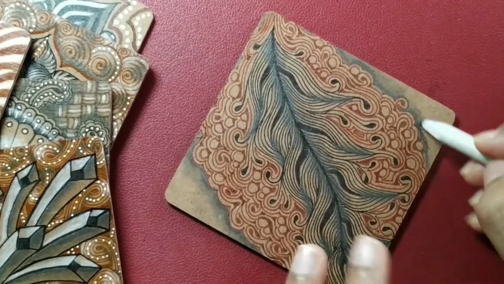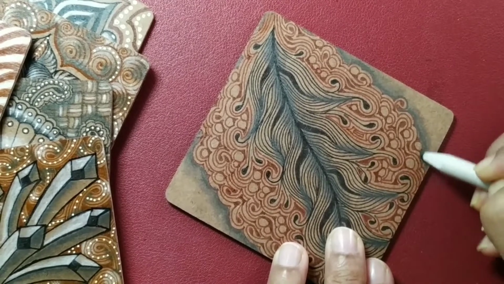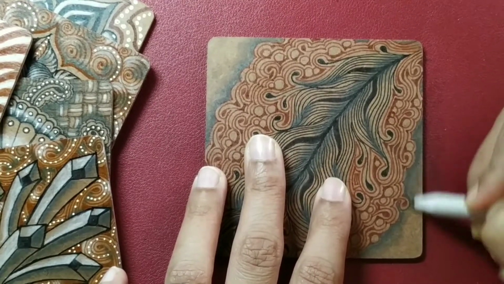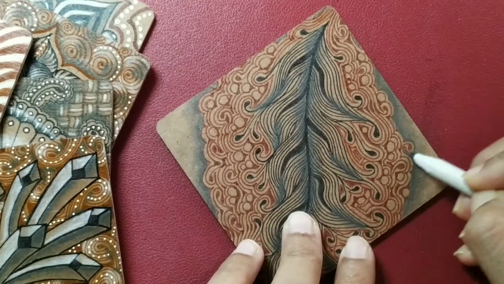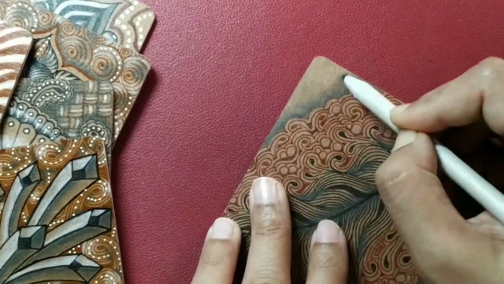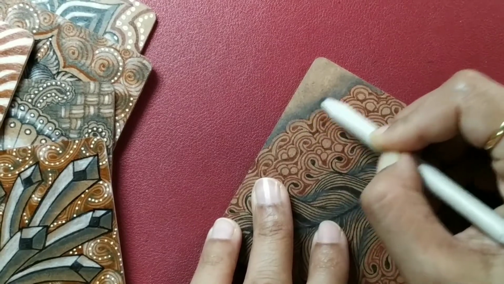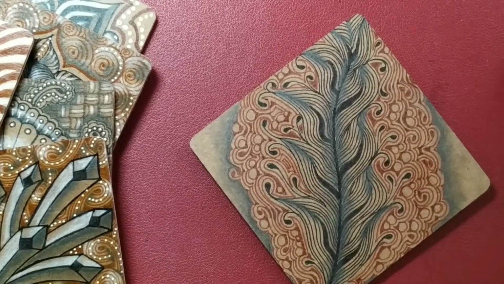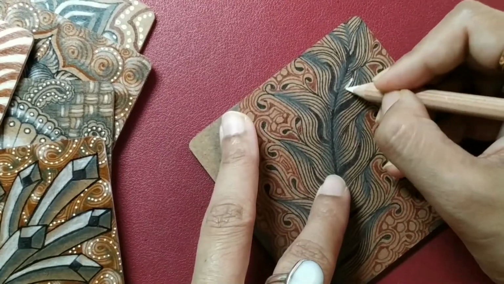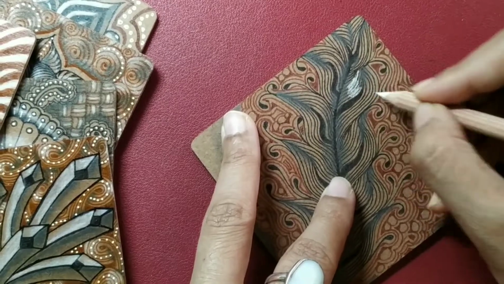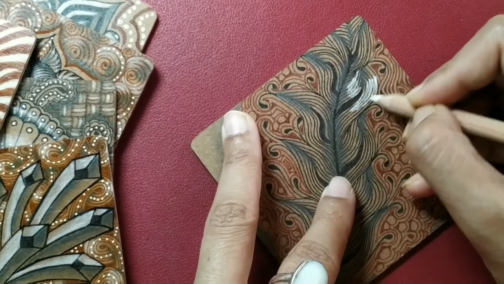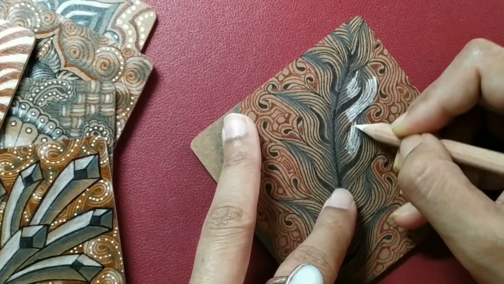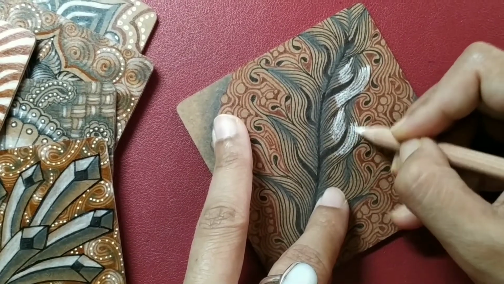So just blending the graphite that we have put, taking it towards the empty part of the tile, not covering the entire thing because we want to add a little chalk also. Then taking up my chalk pencil and carefully adding white to the sections where we have not added graphite. So take your time and just highlight those sections where we have not added graphite.